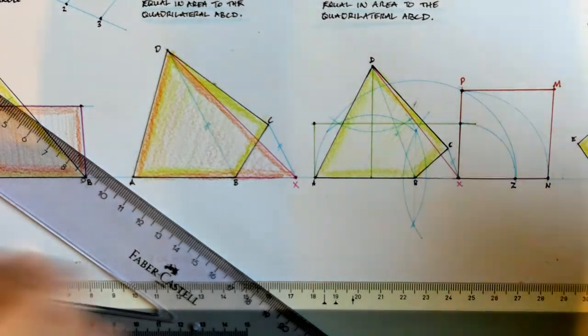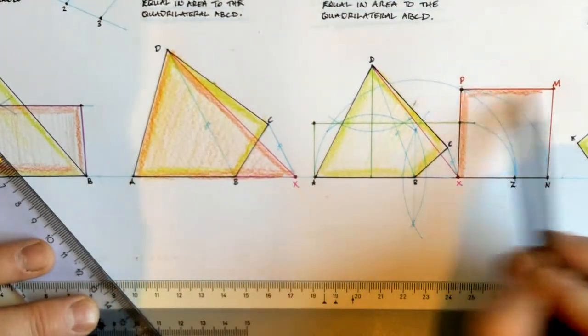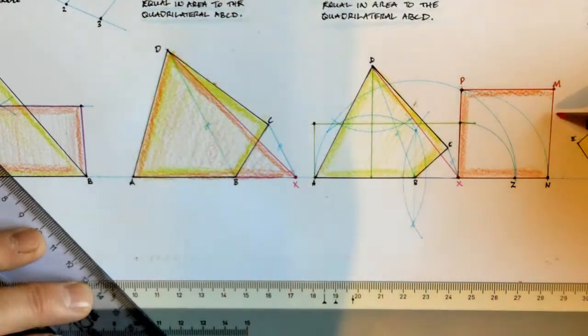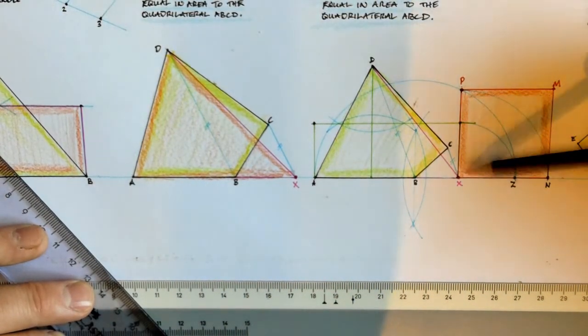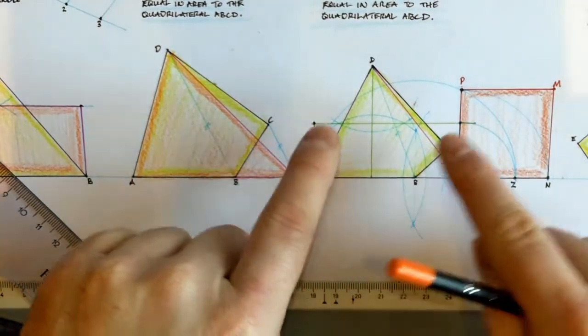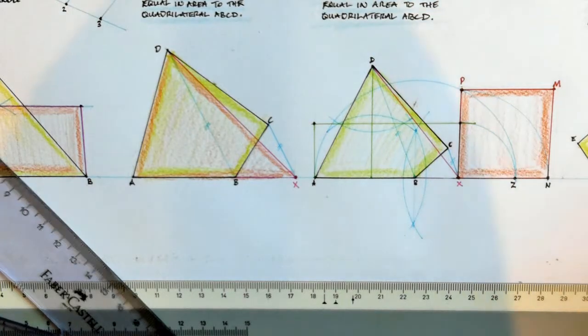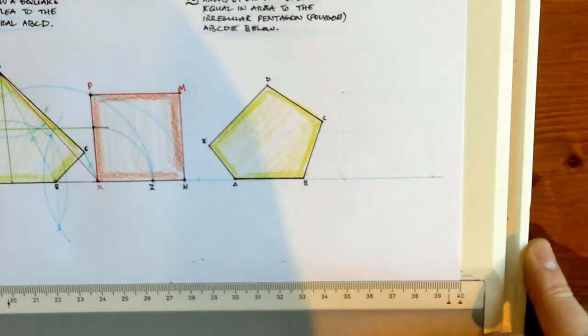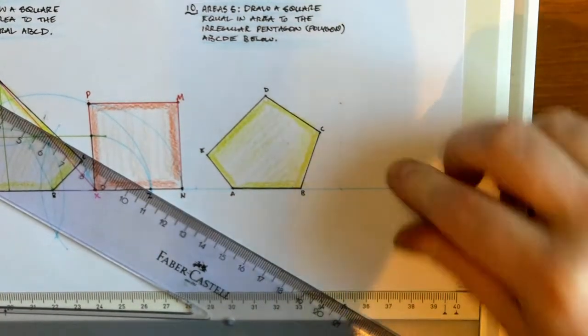Okay, and you can see there's a lot of arcs and lines there, but again, it's very simple when you break it down piece by piece. When you have the quadrilateral, you have to go from quadrilateral to triangle, triangle to rectangle, and then rectangle to square. And we're going to see that just once more here in pretty much the same way with the last example on the page, okay?